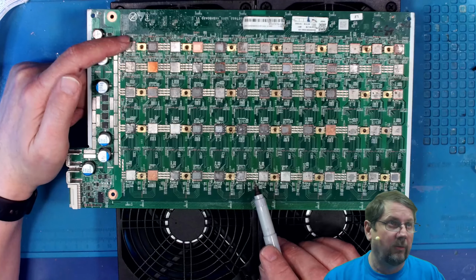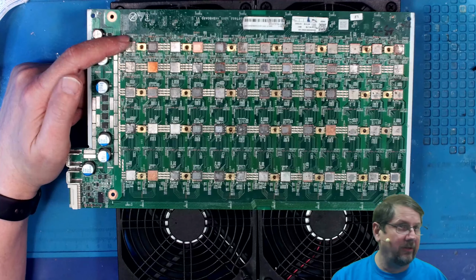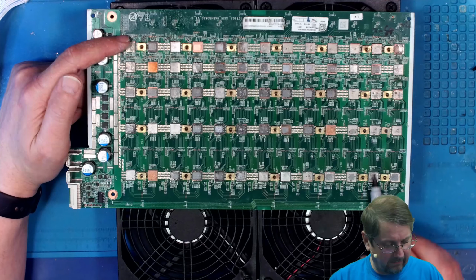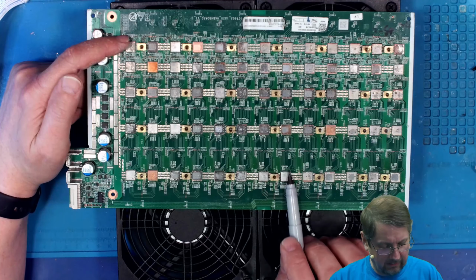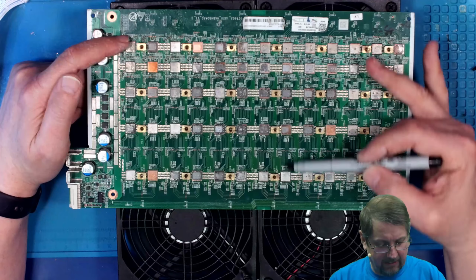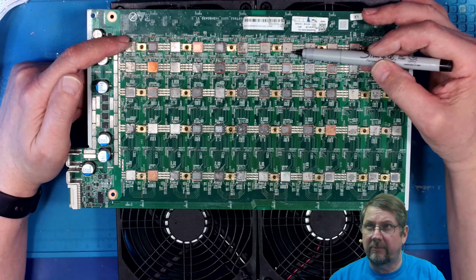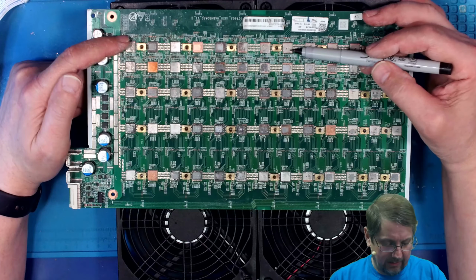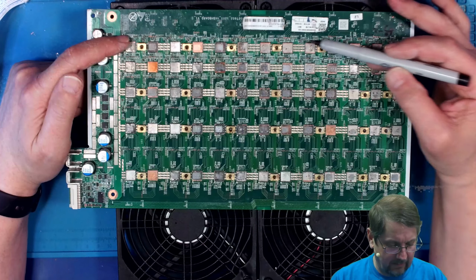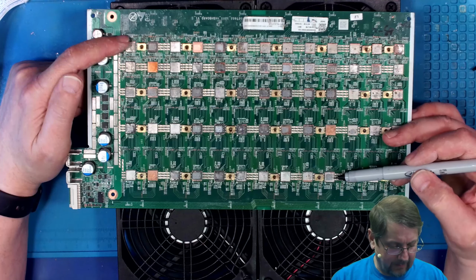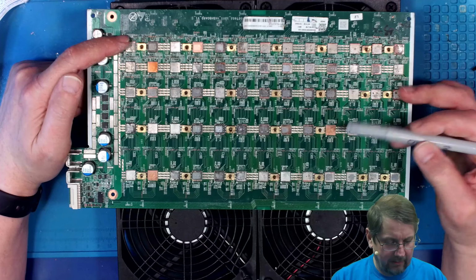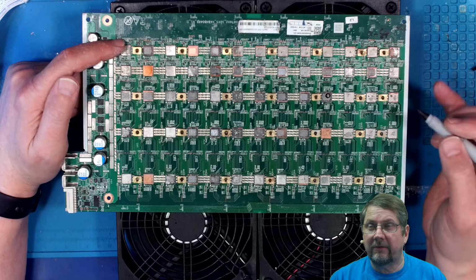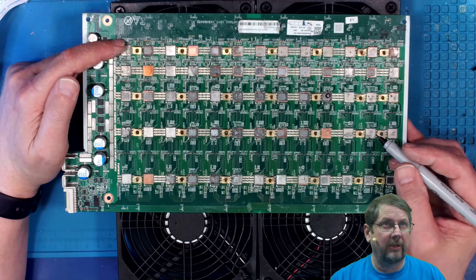So let's see, what were the numbers? 30, so that's 10, 20, 30. This whole bank right here would go 0 from time to time. But I have a suspicion that it's actually because of some other chips. So this is 20 right here. This is 18 right here. That's causing, so that's a weak signal chip.